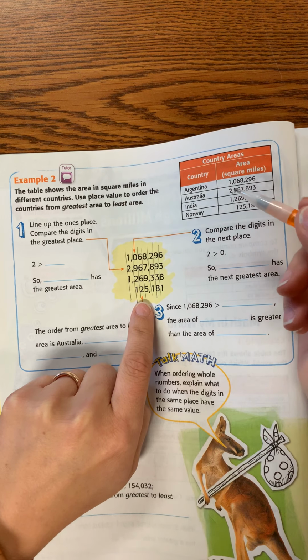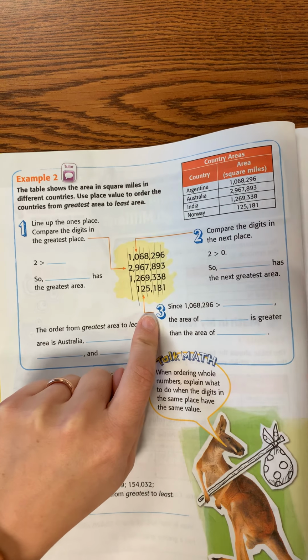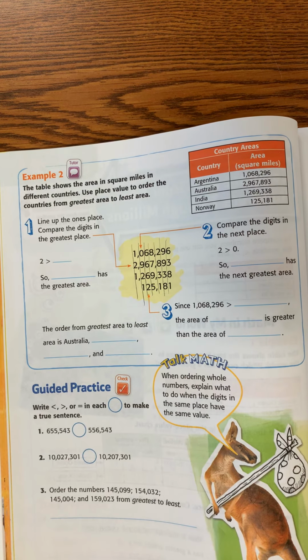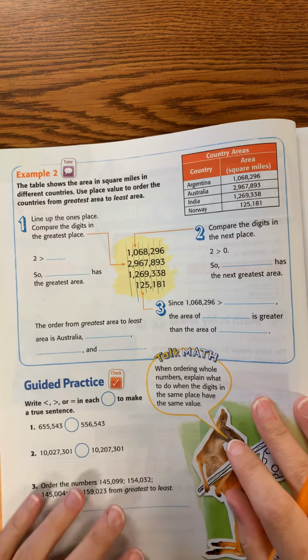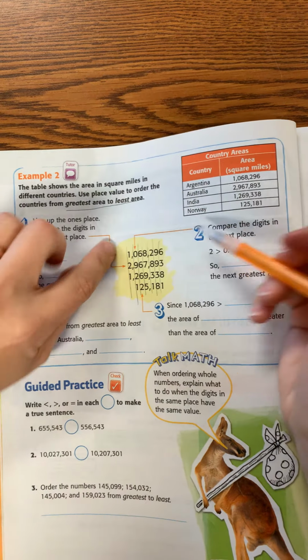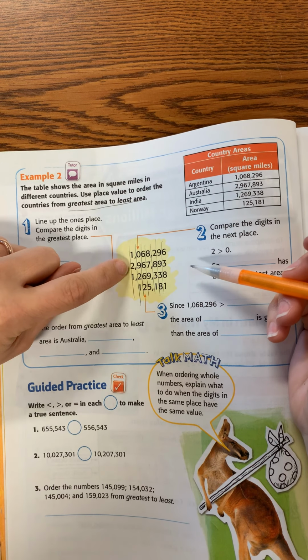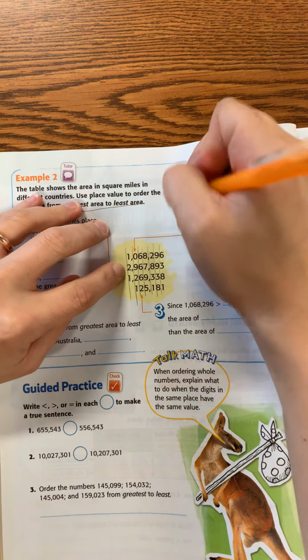If you're doing this on your own paper, you need to be careful. And do you see how I just drew lines like that? You could do that. It just helps you line things up. Because if they're not lined up, you have trouble. Okay, it said greatest to least. So let's start over here. The greatest number I see is this one. So that's Australia. I'm going to put a number 1 there for greatest.